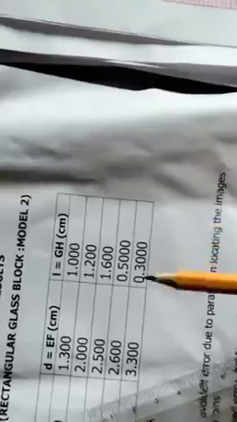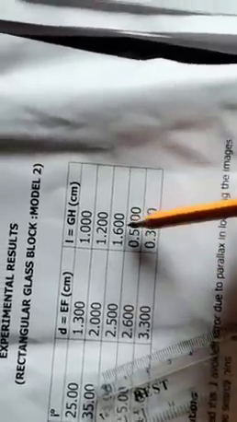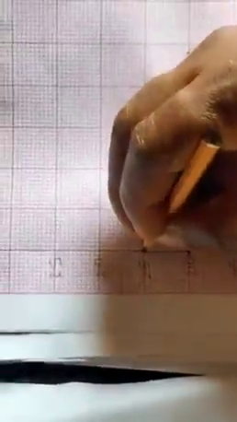Having done that, we now go to the third value. 2.5 goes with 1.6: 2.5 on the vertical, 1.6 on the horizontal. So 2.5 is already on the graph. We now locate 1.6. Since on this axis one line is 0.025, here is 1.5.